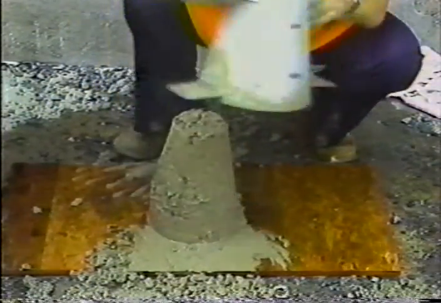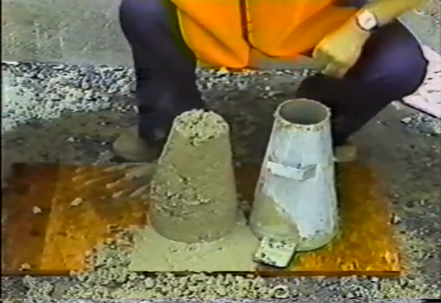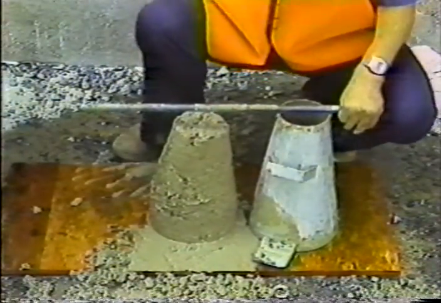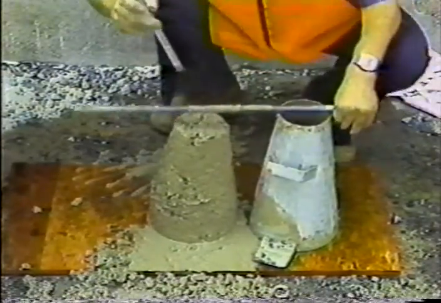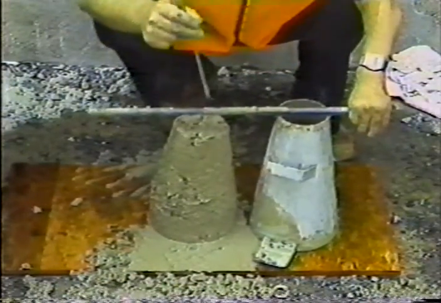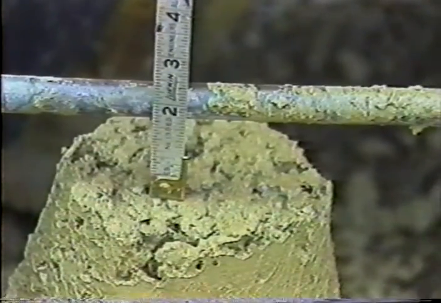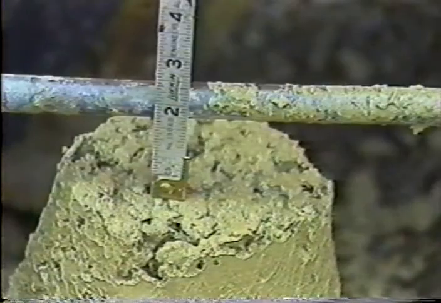Now set the cone down next to the concrete, being careful not to jar the plywood base. Lay the tamping rod flat across the cone and measure the distance between the bottom of the rod and the top of the concrete. Measure to the nearest 1/4 inch. You'd record this as 1 3/4.